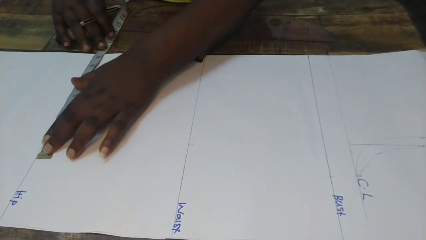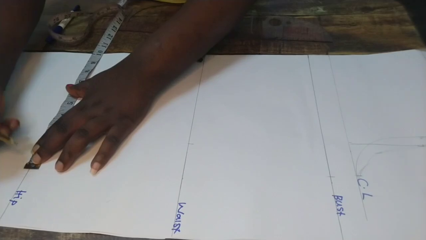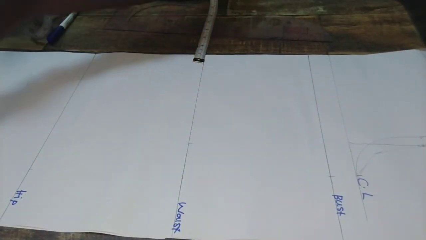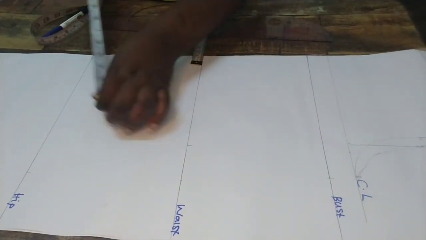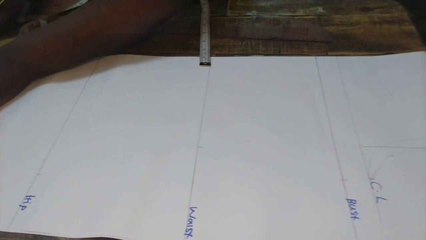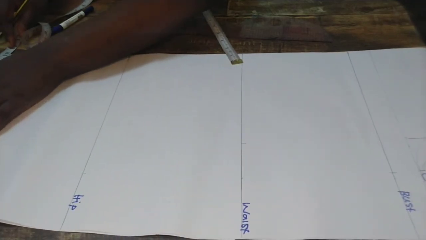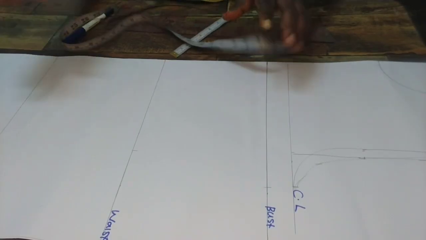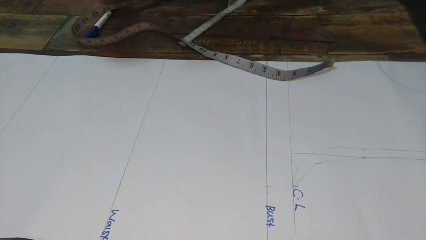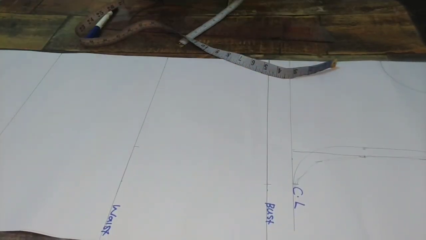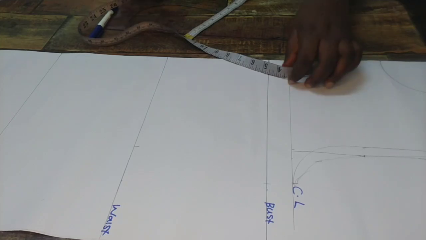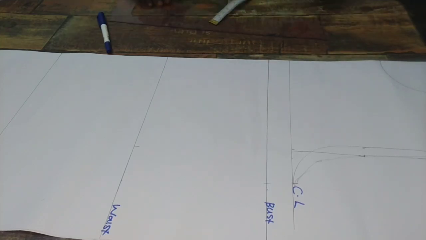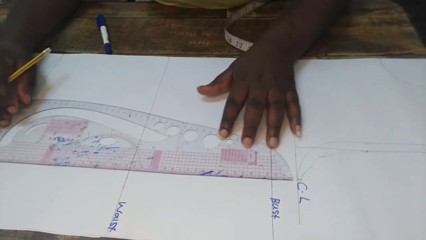I'll place the hip measurement, the hip divided into 4. Then the same measurement that I have for the hip, I will bring it to the length of the shirt, the gown. Please, this is not the length we are using if you are sewing it on the cloth. I hope you understand. So the length of the gown will be longer than this.